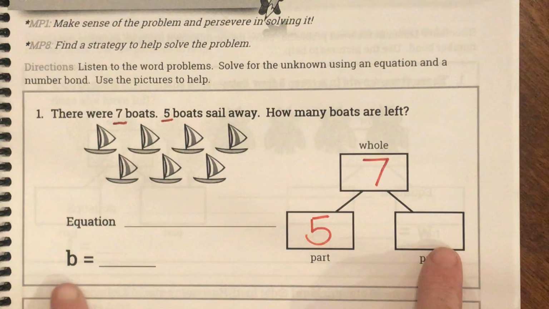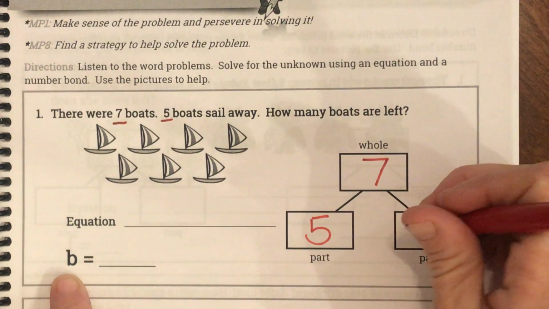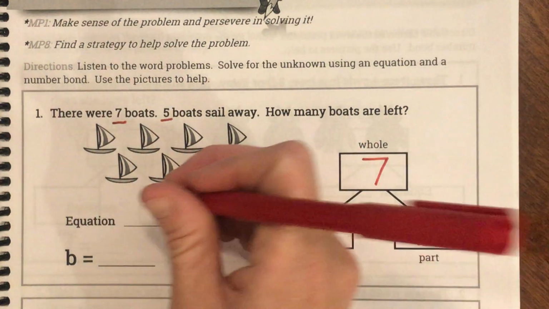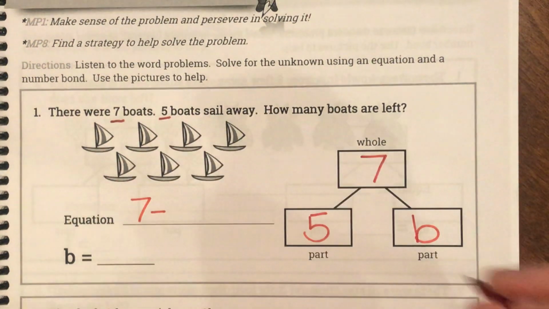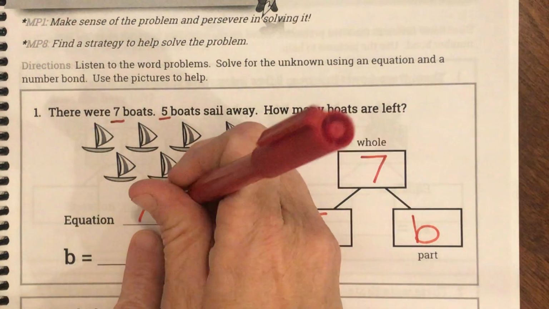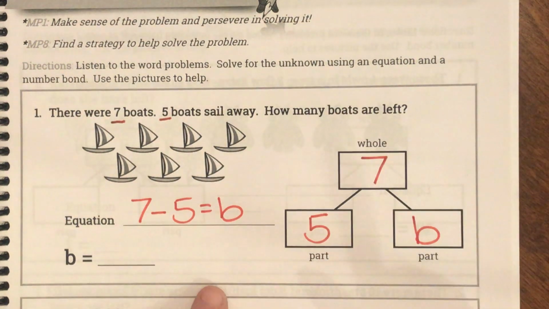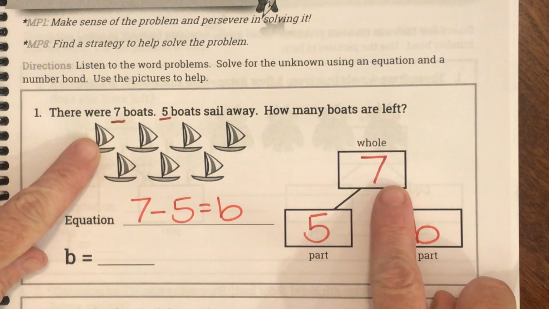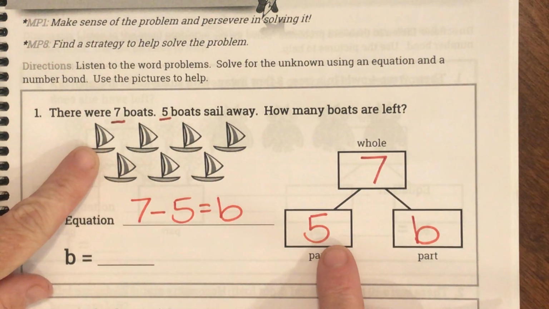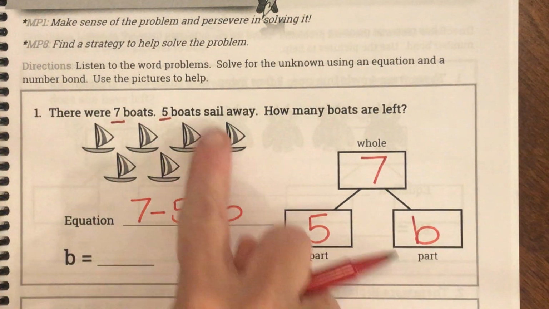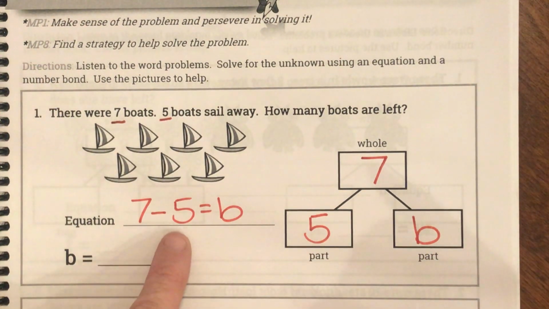I don't know this. They tell me that it's B. This is what they're using as my unknown. It could be any letter. It could be a letter or a shape or a question mark. But how would I solve for this? Well, I know that my whole subtract one of the parts will give me the other part. So if I have my 7 boats and I take away or subtract 5, I'm going to be left with my other part. So here's my 7 boats. So let's take away 5.